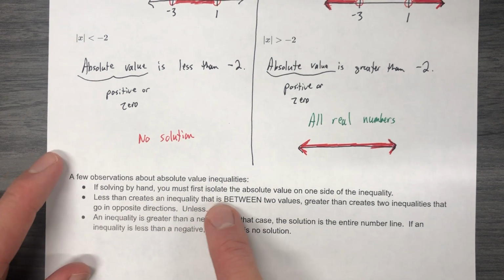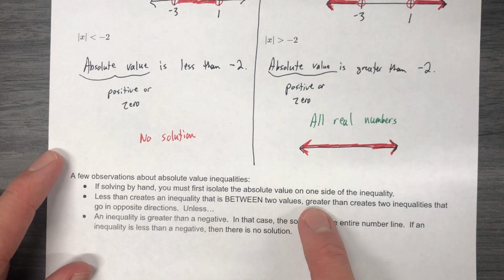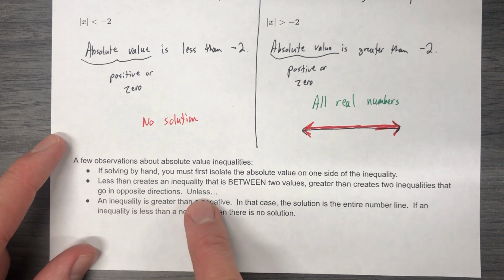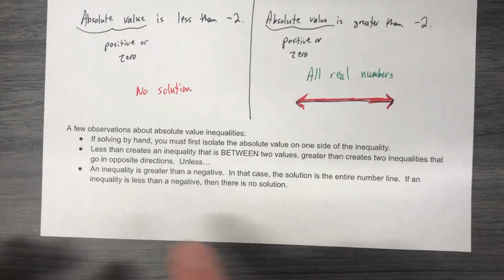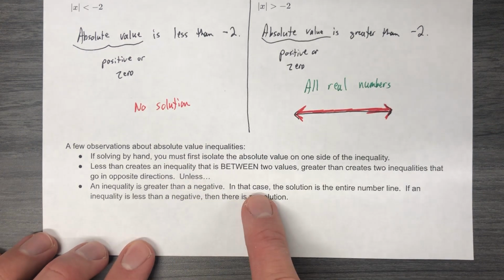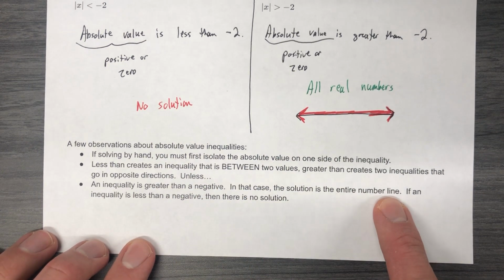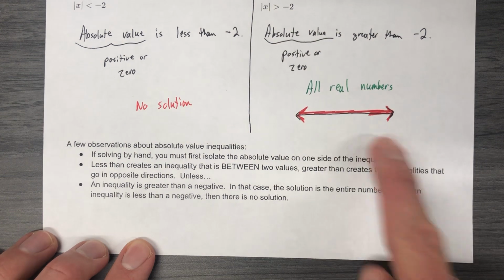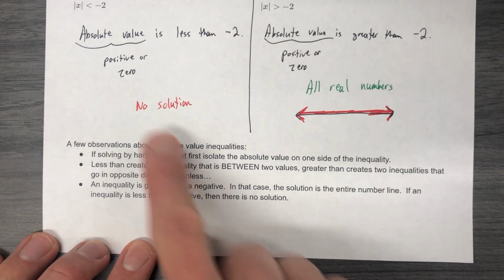Less than creates an inequality that is between two values. Greater than creates two inequalities that go in opposite directions unless, and this is the exception with these bottom two, the inequality is greater than a negative. In that case, the solution is the entire number line. Greater than a negative, number line. If an inequality is less than a negative, there's no solution.